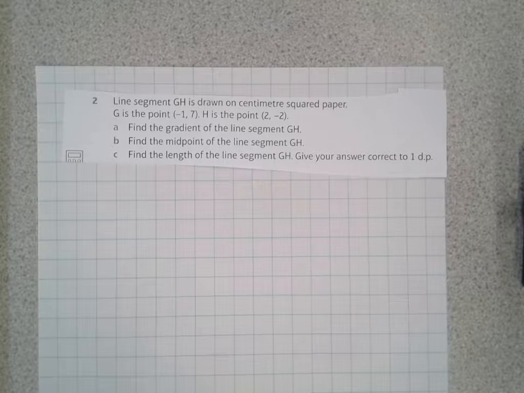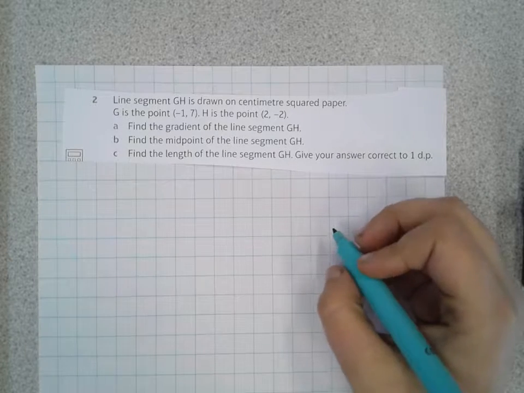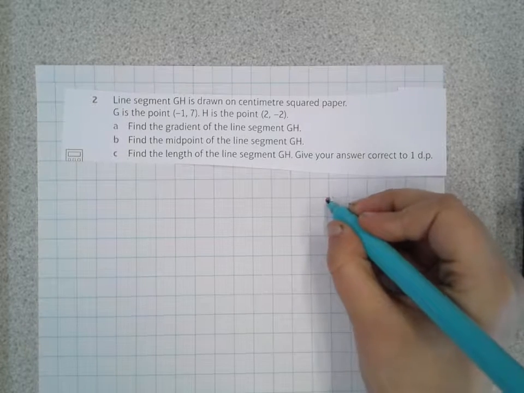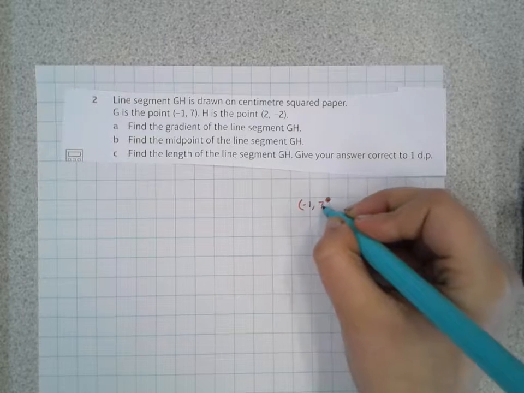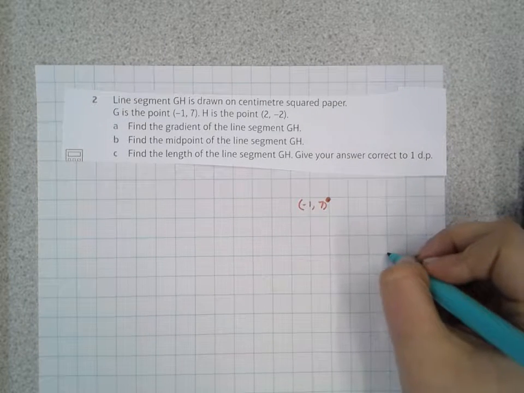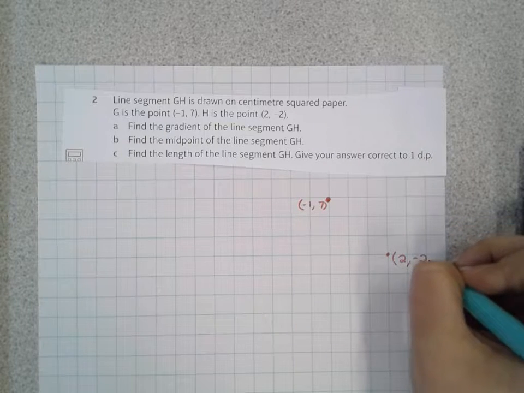Okay, for our next question, we are going to be working with line segments. So what that means is we have 2 points. We have one point at -1, 7. So let's put that point here. I'm going to label that -1, 7. And I have another point. Let's put it here. This is going to be 2, -2.